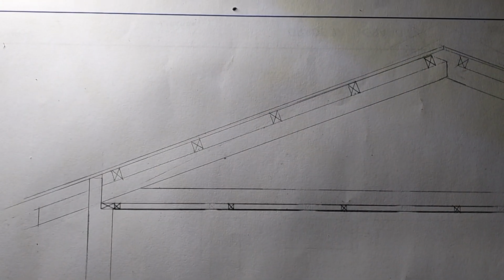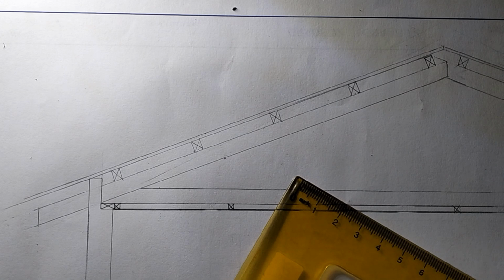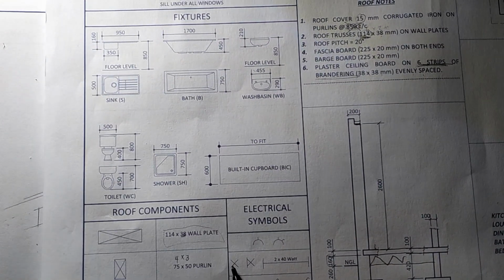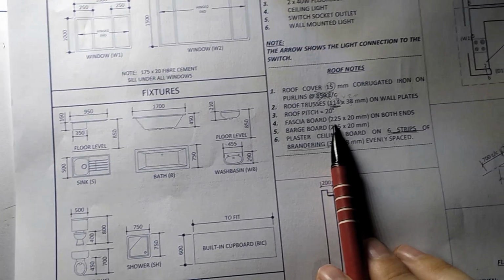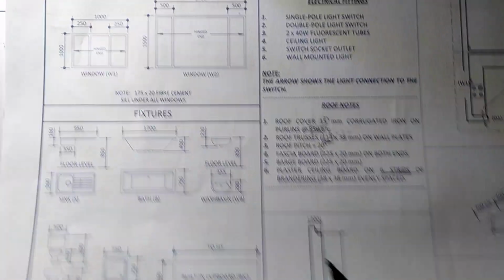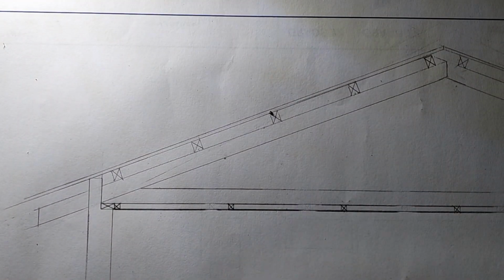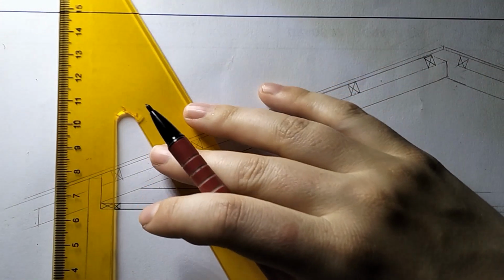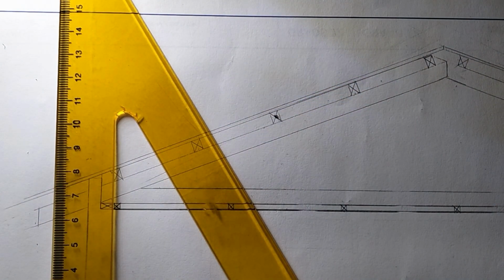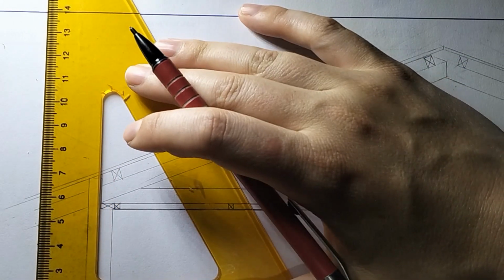Okay, so now for the fascia, they say the fascia is 200 and where is that now? The fascia, okay, 225 by 20. So the thickness will be 1 millimeter again. And then if you take 225 divided by 20, it will be 11.